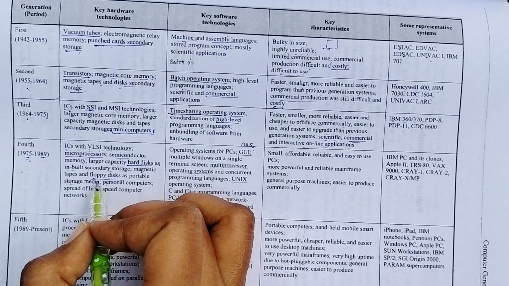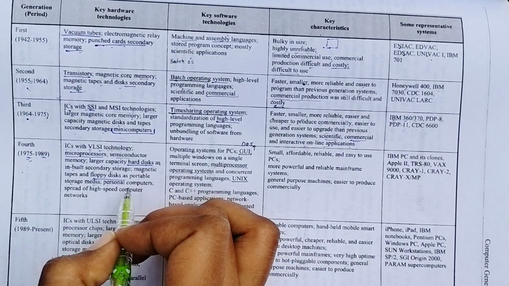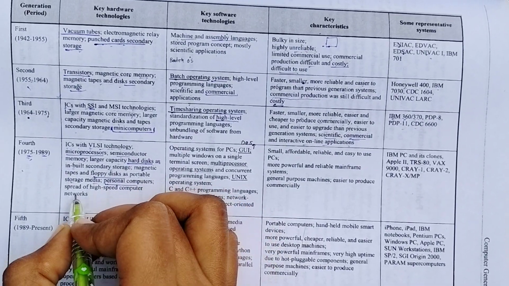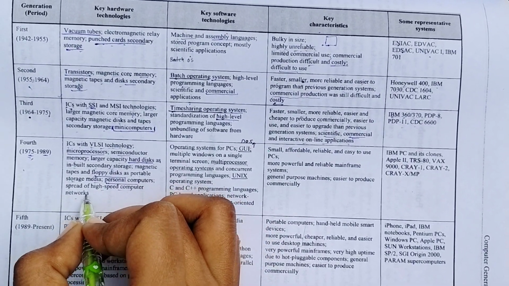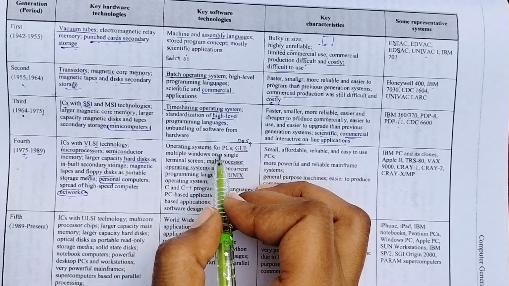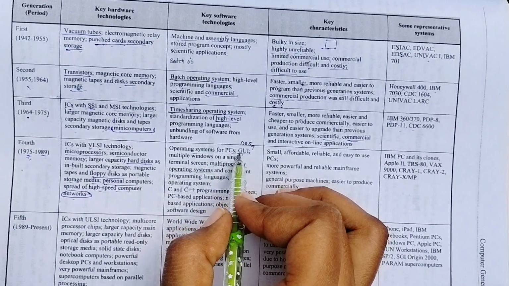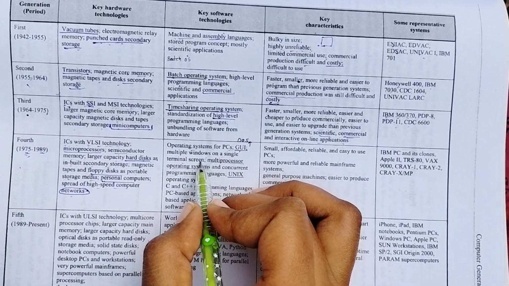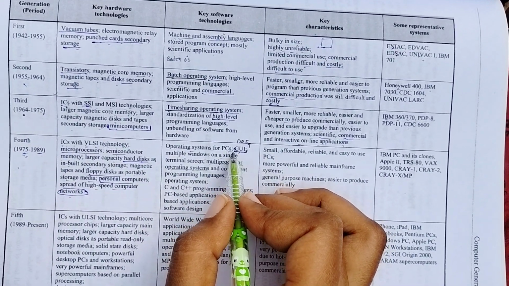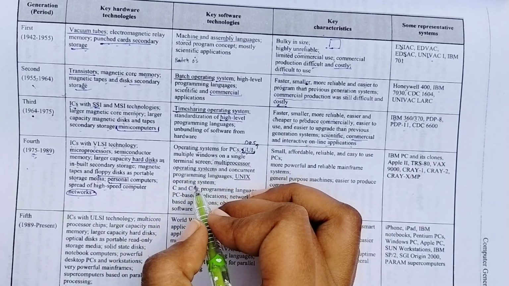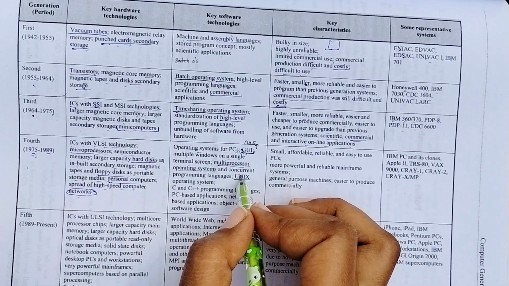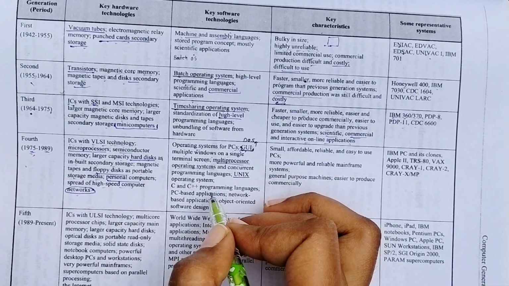Hard disks and magnetic tapes are used as secondary storage devices, and these are the portable storage media. And we are using here the personal computer and high speed computer networks; networking was also used in the fourth generation. If we are talking about the operating system, here is the GUI, multiple windows on a single terminal screen. So GUI, the graphical user interface, started to be used in operating systems. And these operating systems are multiprocessor and multi-programming operating systems, all kinds of operating systems we are using in the fourth generation.